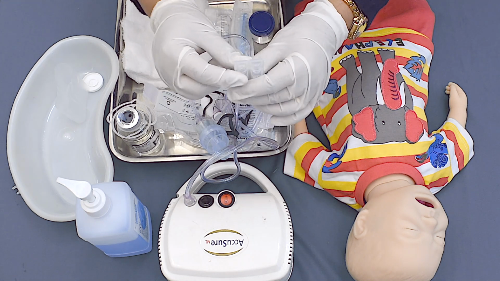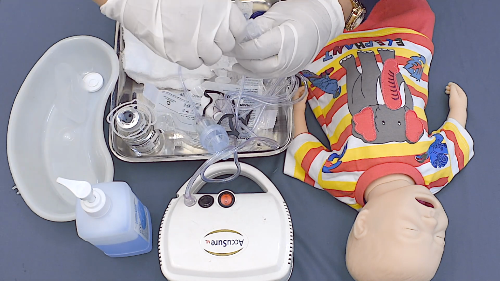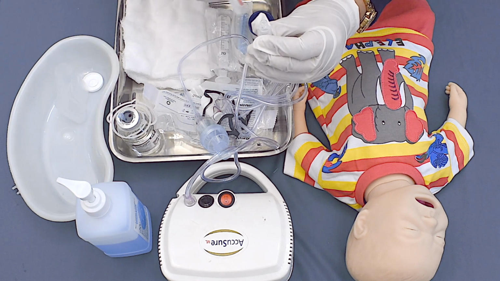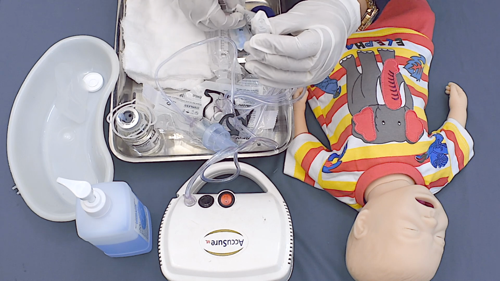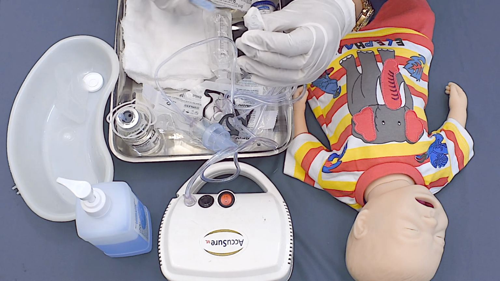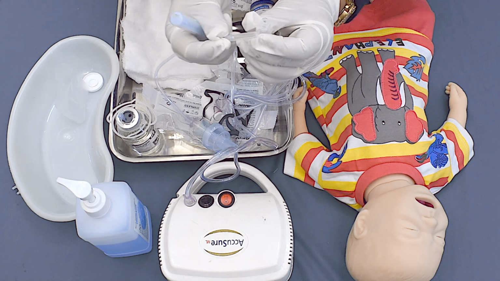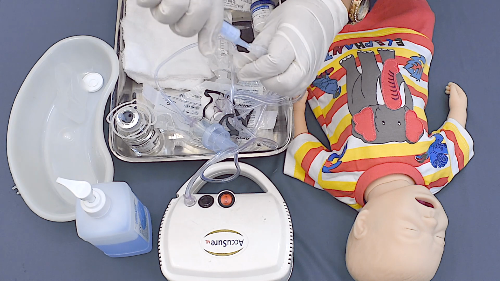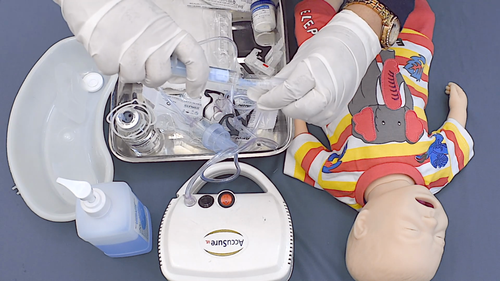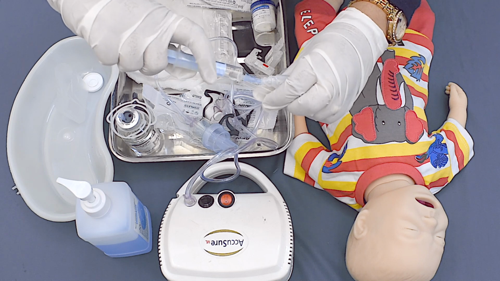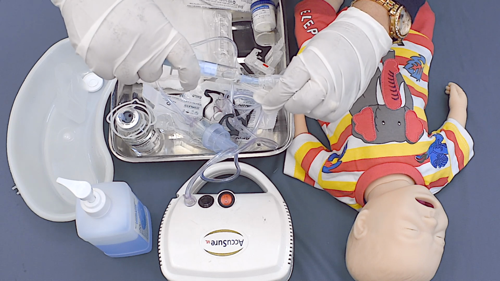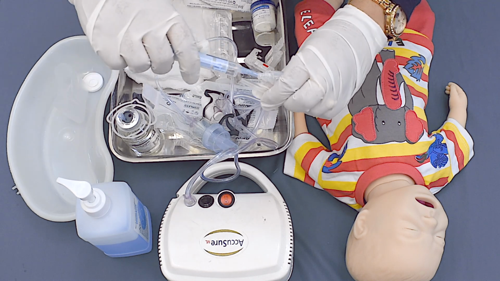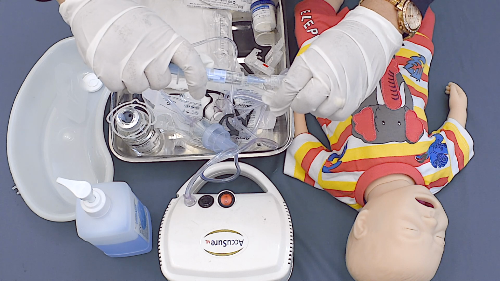Open the respule of the prescribed medication. The medication has to be withdrawn in the syringe. After taking the prescribed amount of drug in the syringe, the medication has to be poured in the nebulization kit.